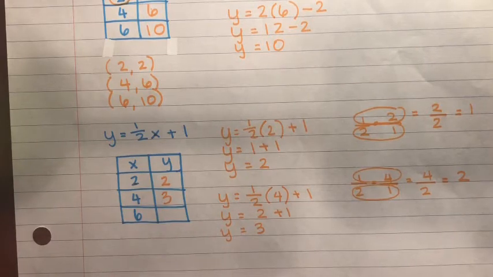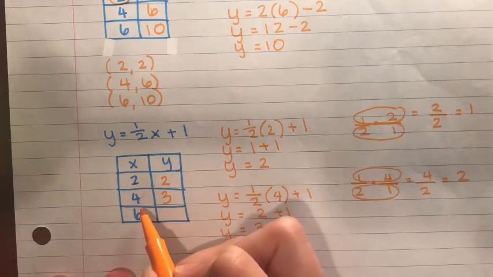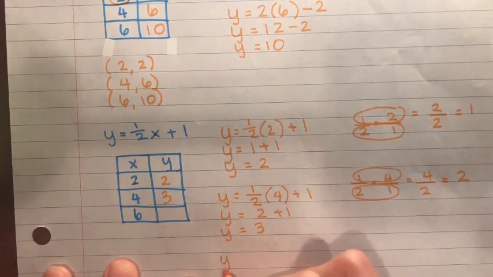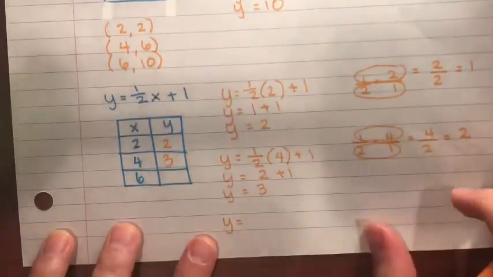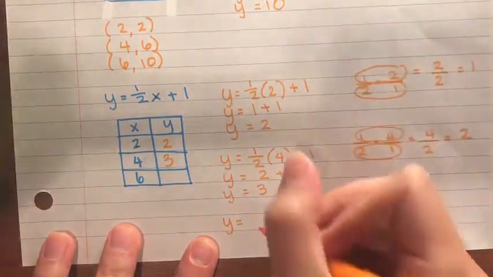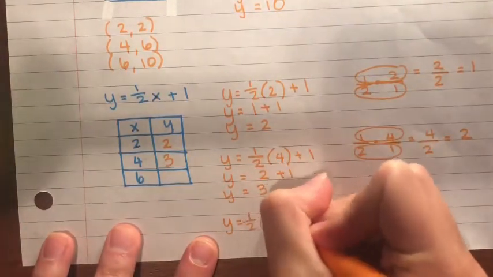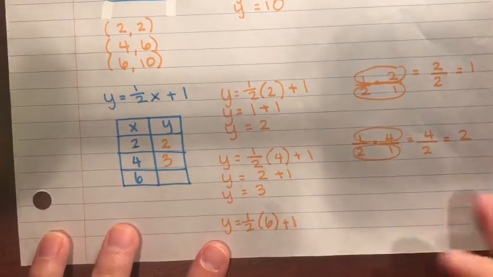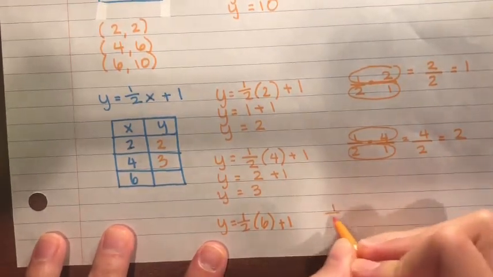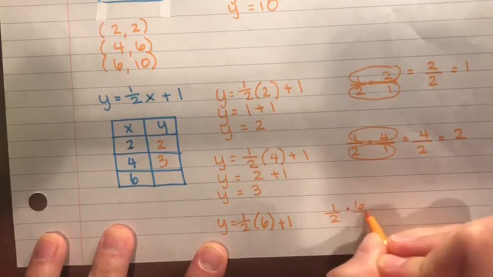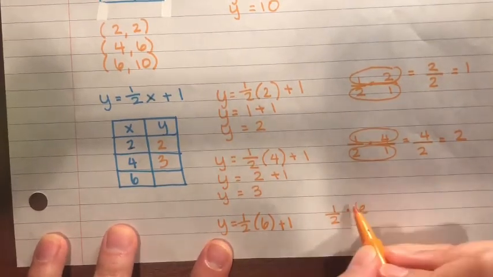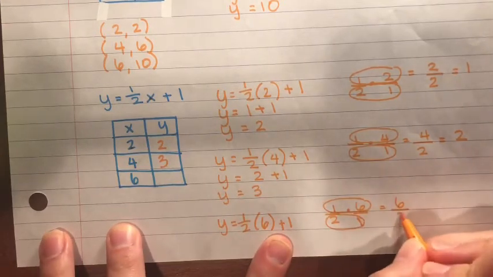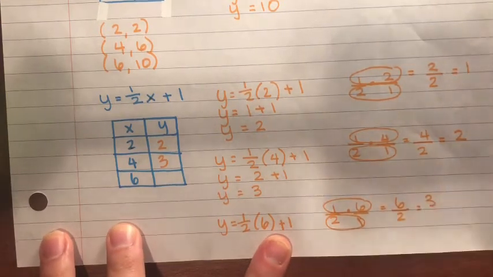All right, last example. When x equals 6, let's plug this in. y equals 1/2 times 6 plus 1. So 1/2 times 6 over 1, we can rewrite it like this. 1 times 6 is 6. 2 times 1 is 2, and this can be simplified to 3.